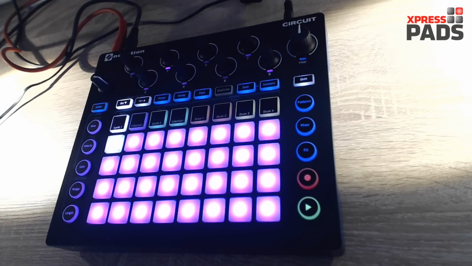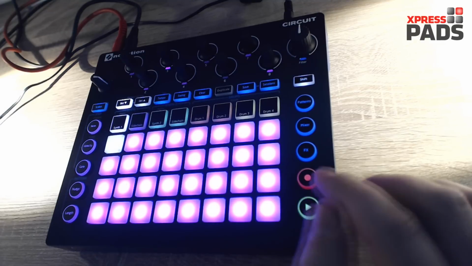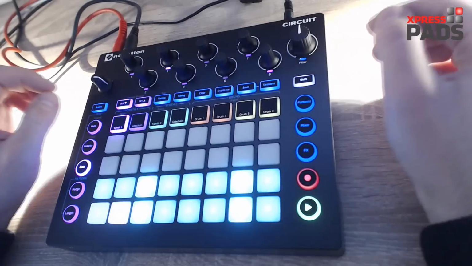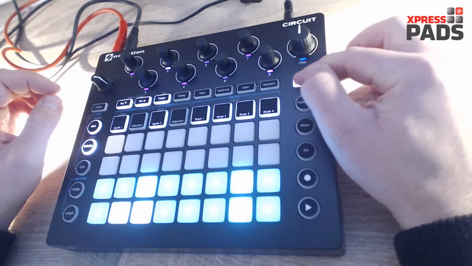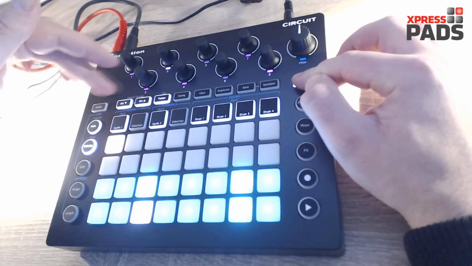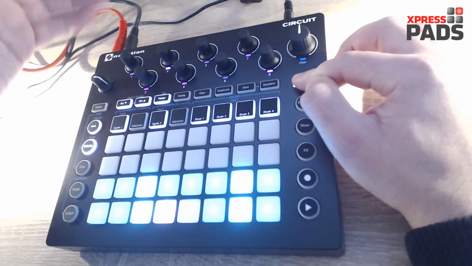Okay, this sounds about right for the bass. And finally, I want to show you how you can use the Octave buttons creatively. So when you play something, and we are on the bass synth right now, you can press Shift and use the Octave buttons to pitch your bass line up and down.